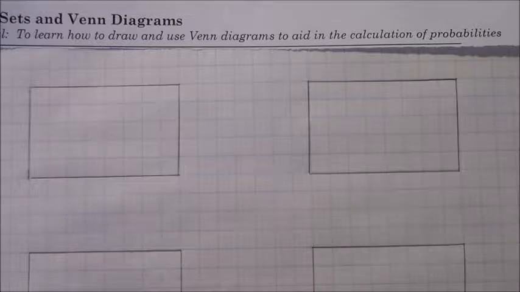The goal of today's lesson is to learn how to draw and use Venn diagrams to aid in the calculation of probabilities. I've briefly shown what a Venn diagram looks like in the past, and basically we would use Venn diagrams in order to organize bits of data that have some sort of features in common. There may be an overlap between things.